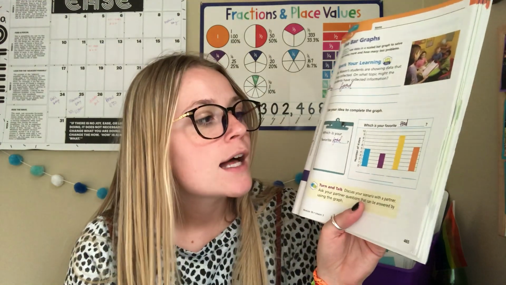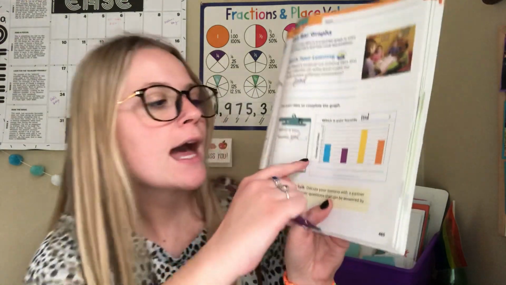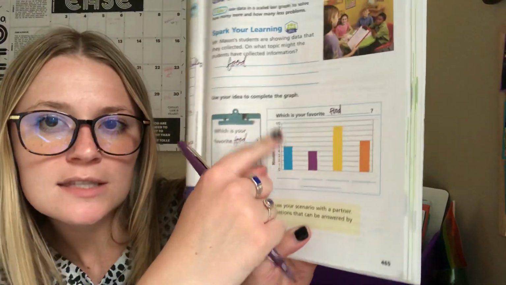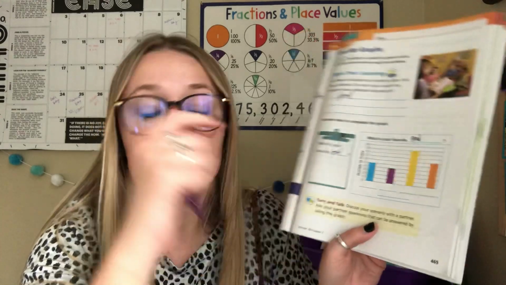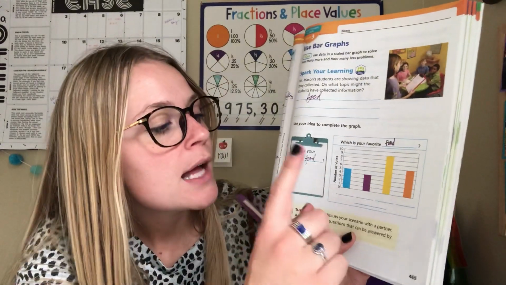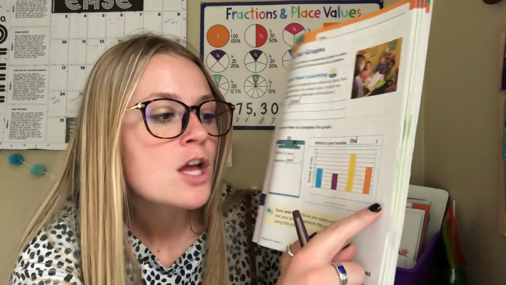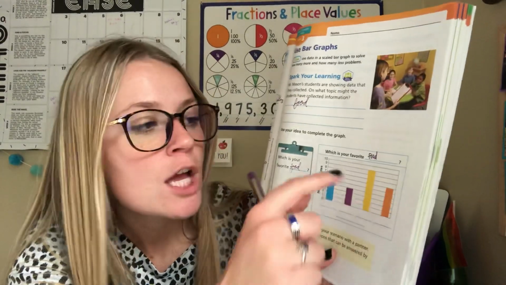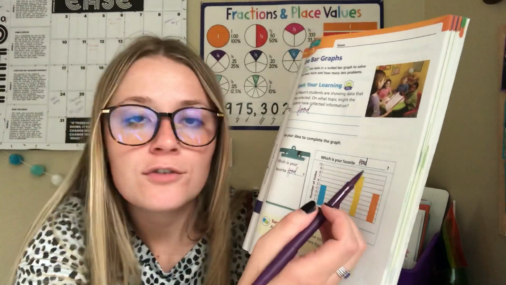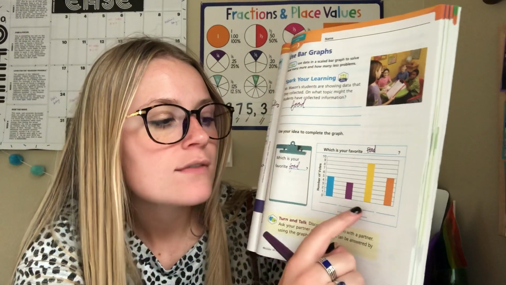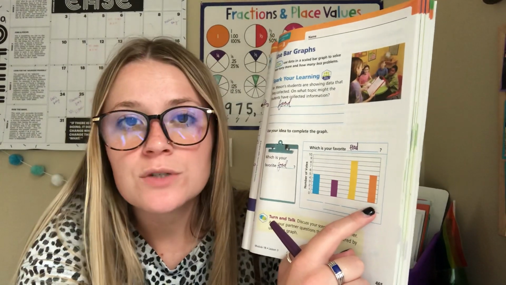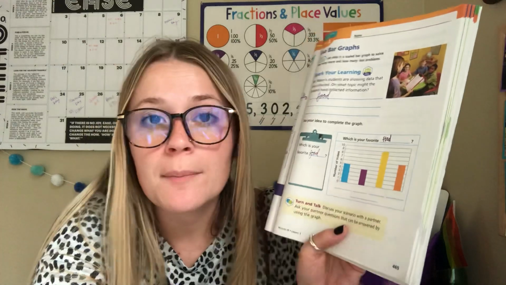So with the bar graph, we have the numbers going up the side. We'll talk about different types of bar graphs too that don't have the numbers up the side. But typically the numbers are going up the side, and then at the bottom, you have your different topics. So if the title is which is your favorite food, then each of these bars is going to represent votes for a different topic of food.